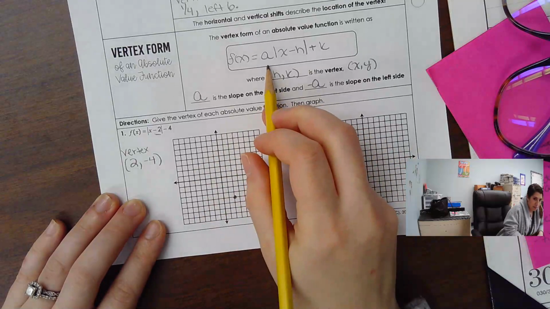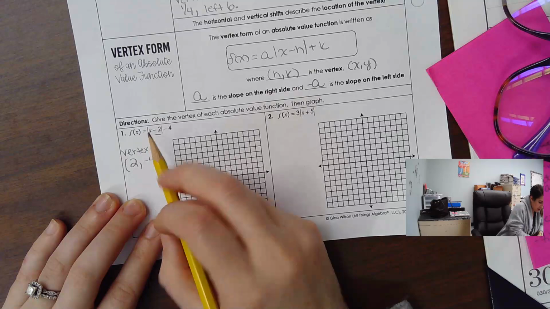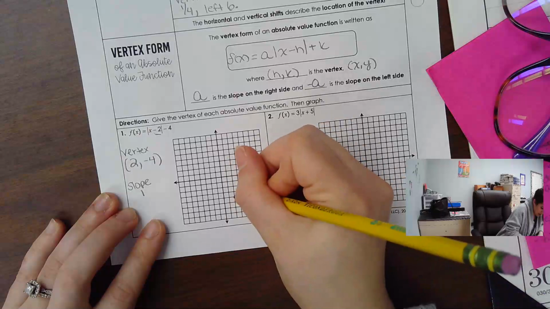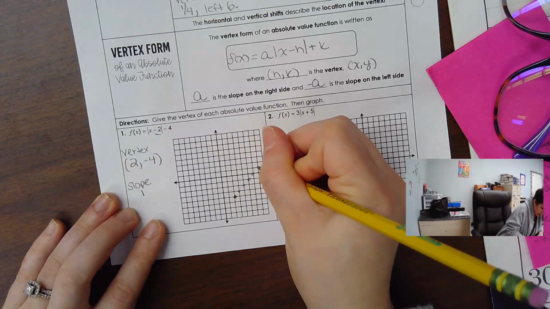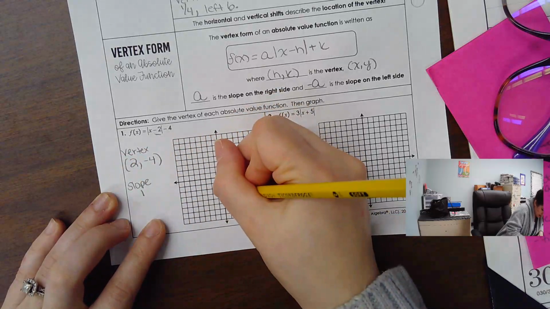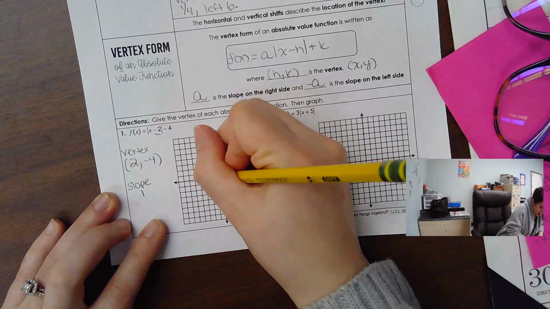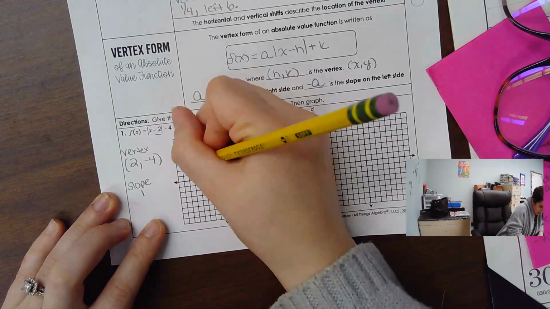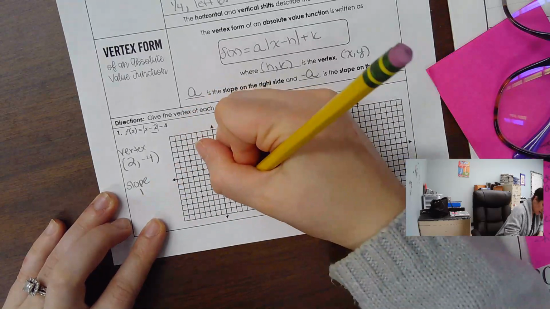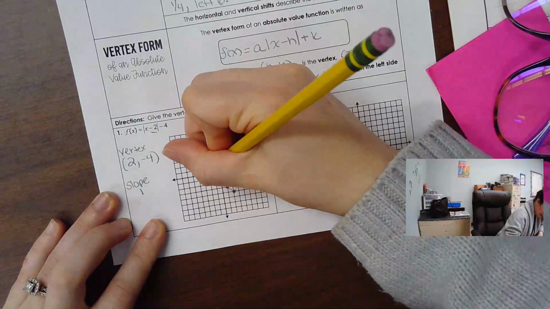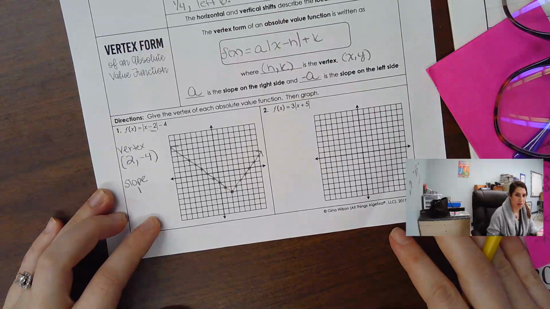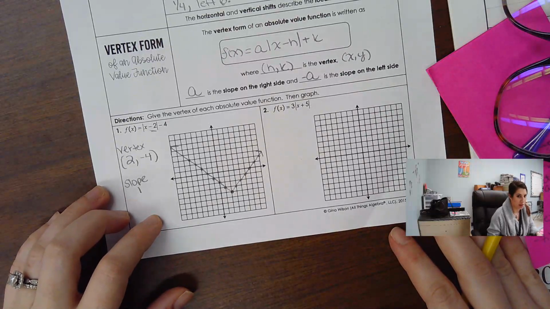Now a must be 1 because there's nothing in front, so that means our slope is 1 going to the right side. So that means we go up 1 over 1. On the left side, it'll be negative 1, so we're just going to go in the opposite direction. And we should know this because, right, aren't all our absolute value functions always a V? So then I connect my dots, and that makes it way quicker to graph these functions.